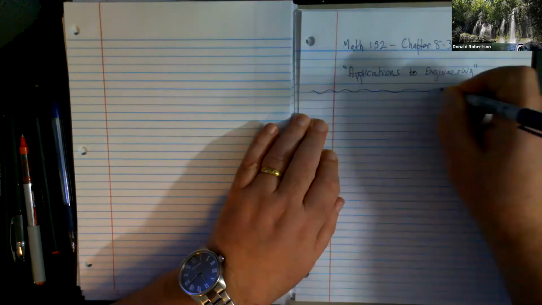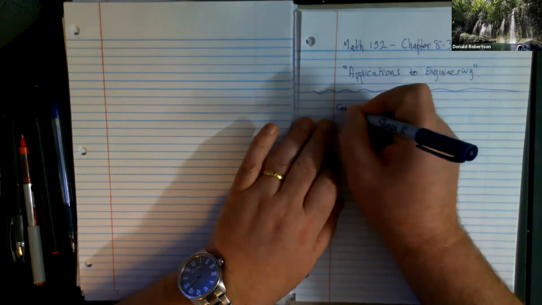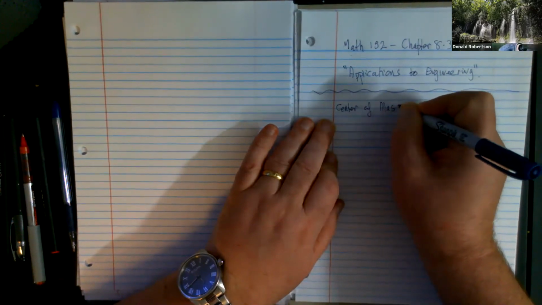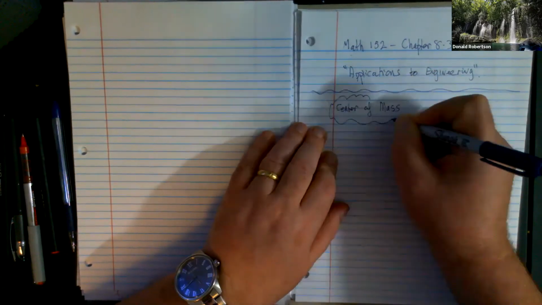And we're going to show you some interesting things. We're going to start off today with what is called the center of mass. And we're going to do some questions finding the center of mass of various objects.